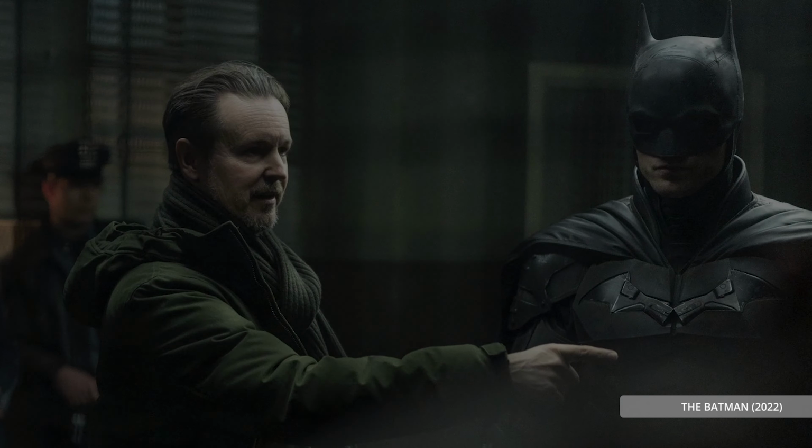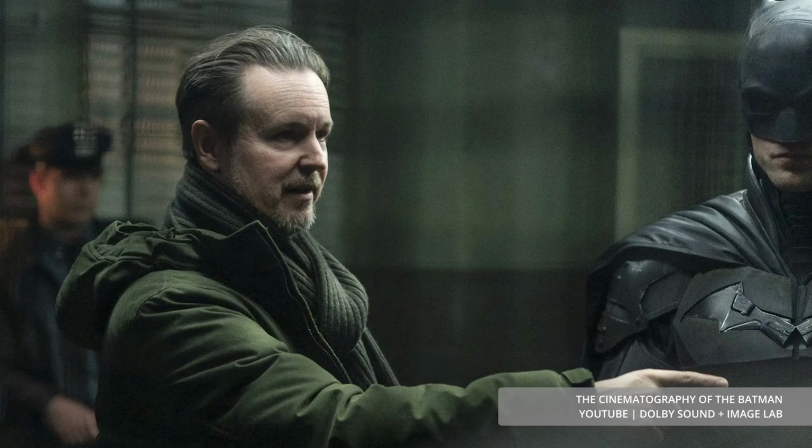And don't take my word for it. Here's Matt Reeves' explanation about this.